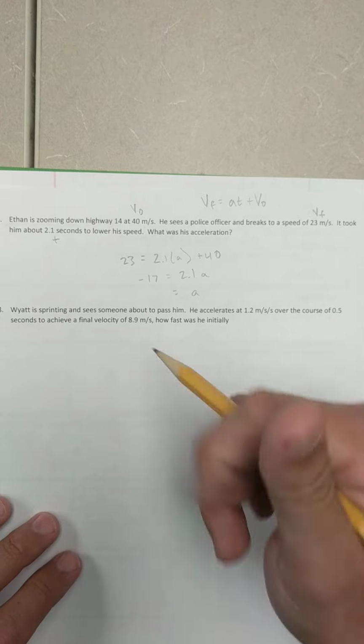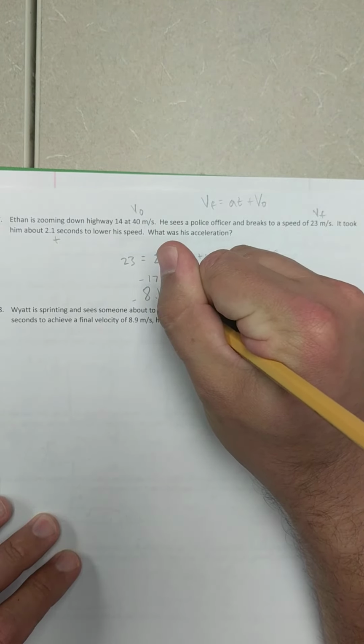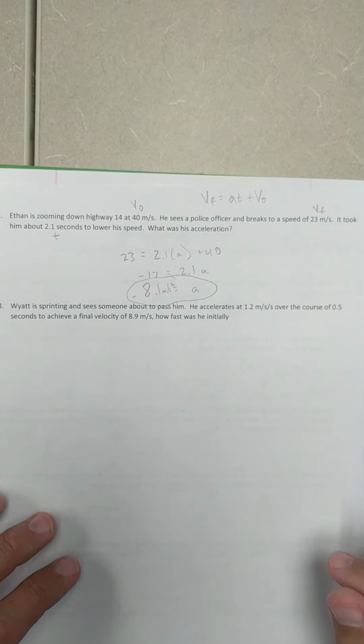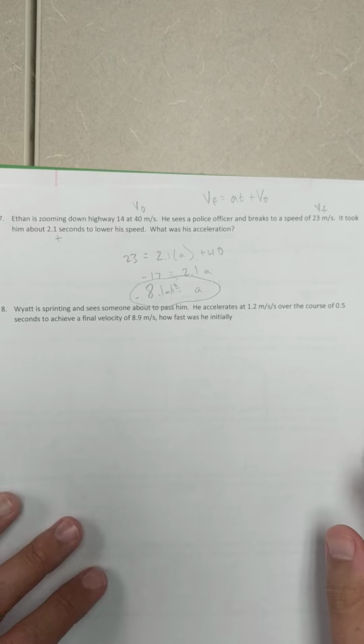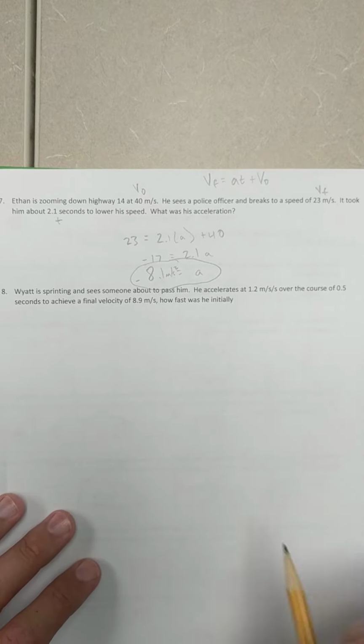That one is beyond my mental capacity right now. All right, so you get an acceleration of negative 8.1 meters per second squared. Once again, he's feeling that. That's almost as much as gravity, so that's a lot. Remember, you don't feel velocity, you feel acceleration.